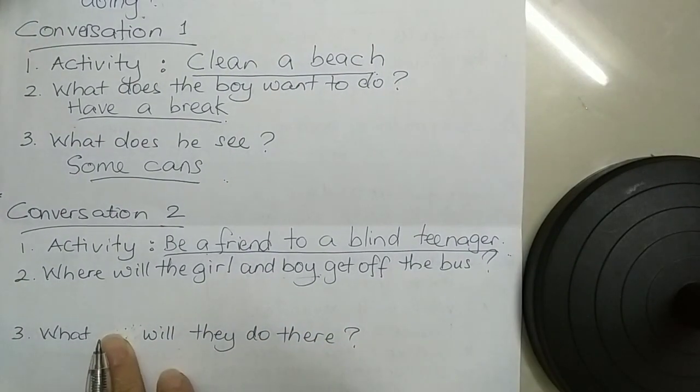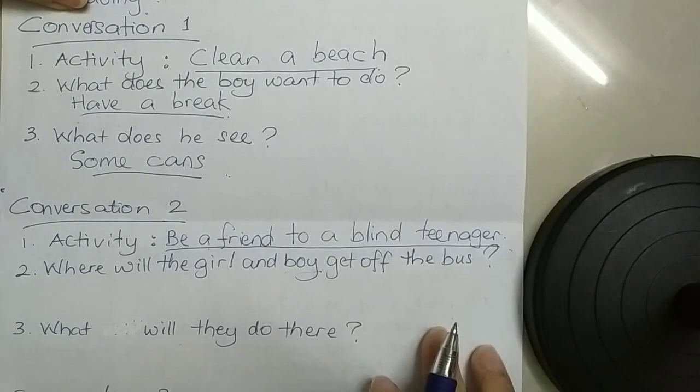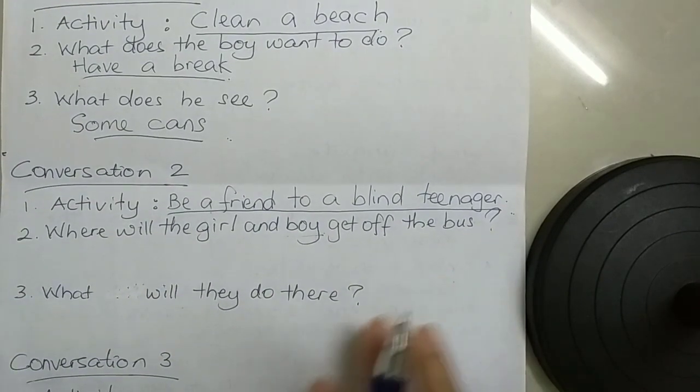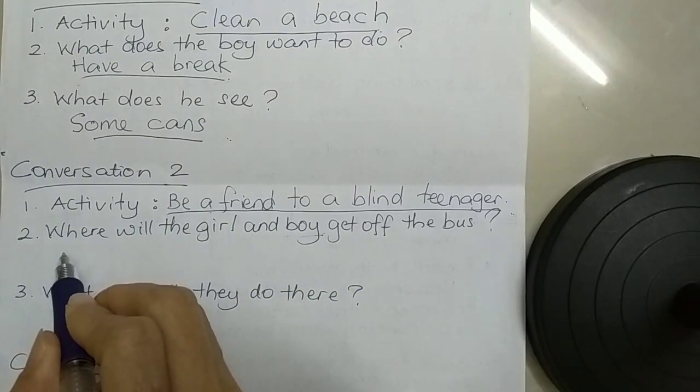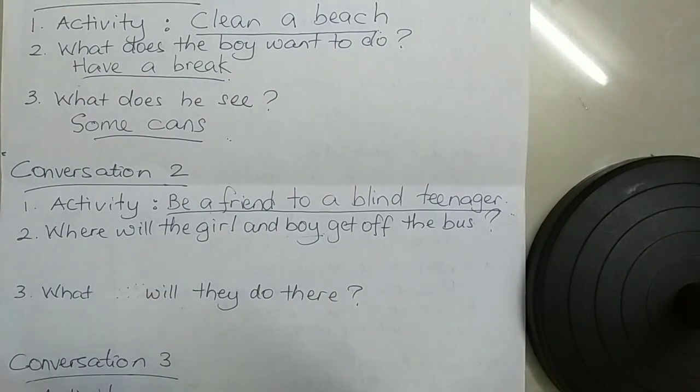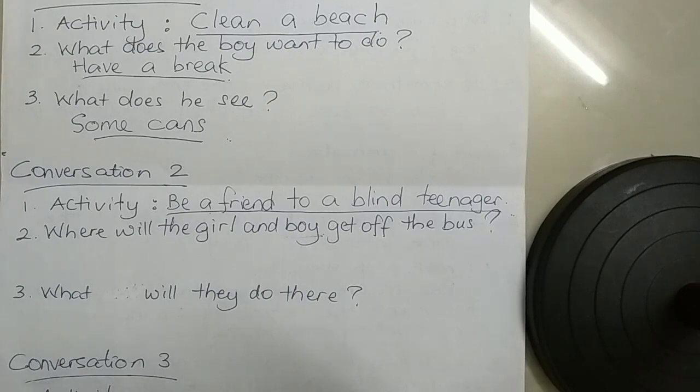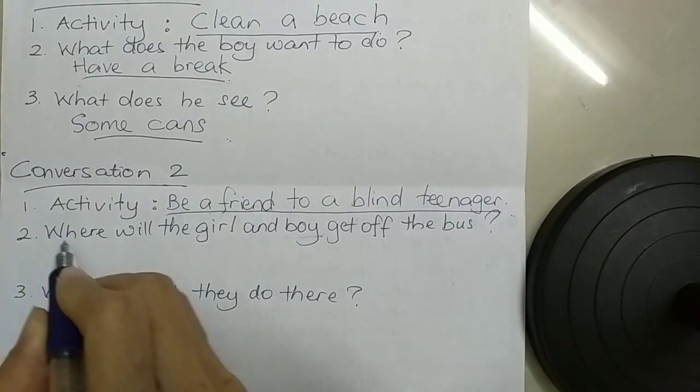Question 2, where will the girl and boy get off the bus? Just try to recall what I mentioned just now. Girl 2 says, we're getting on the bus now, John. Careful, that's it. 1 to Oxford Street, please. So we just write down Oxford Street.